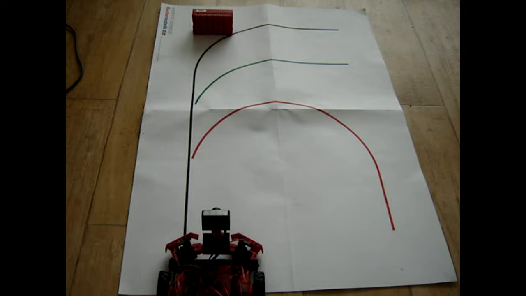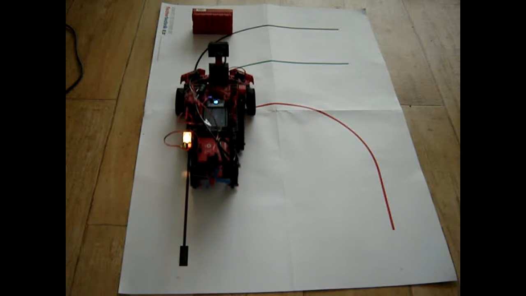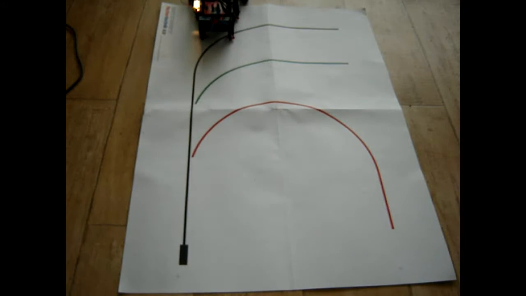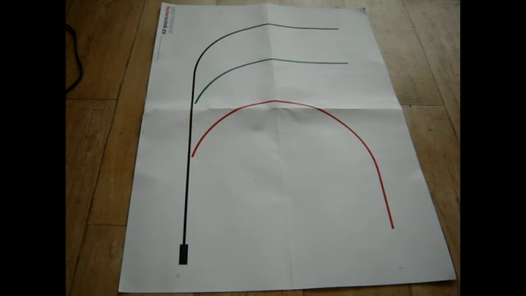So let's run it and see what happens. And as you can see, it just runs. So it isn't bothered by the color at all.